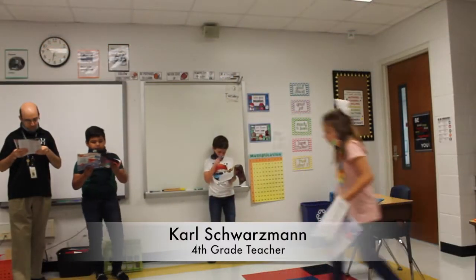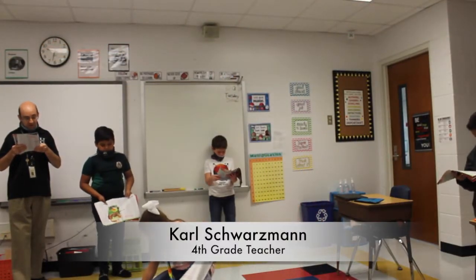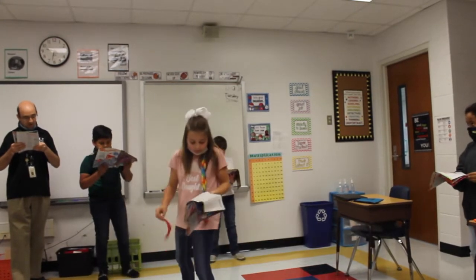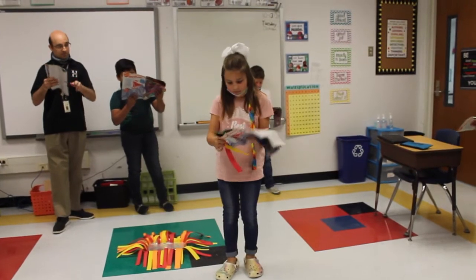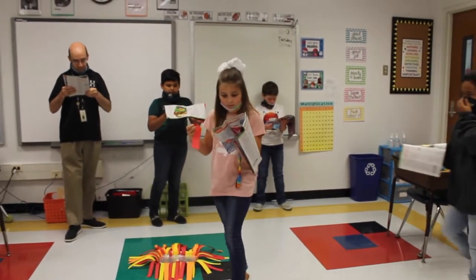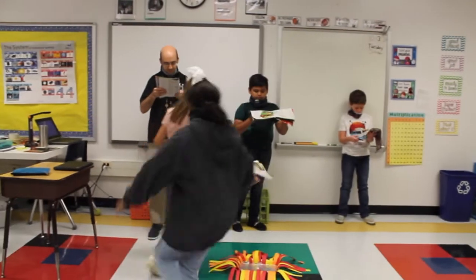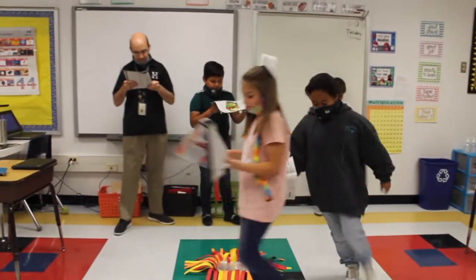These fourth graders in Mr. Carl Schwartzman's class have been reading a myth, How the Coyotes Stole Fire. During their reader's theater, they discovered how characters responded in different ways to the same challenge of fire.